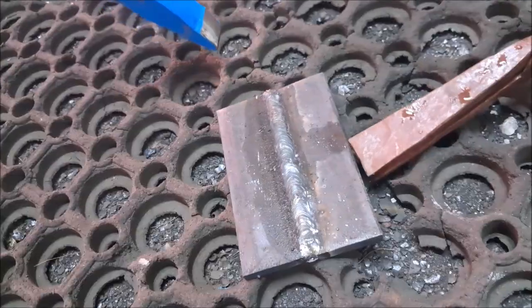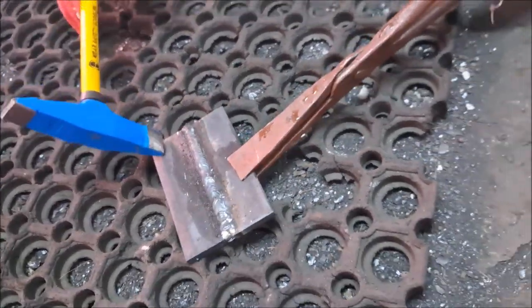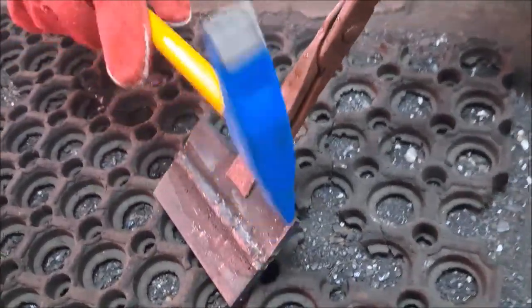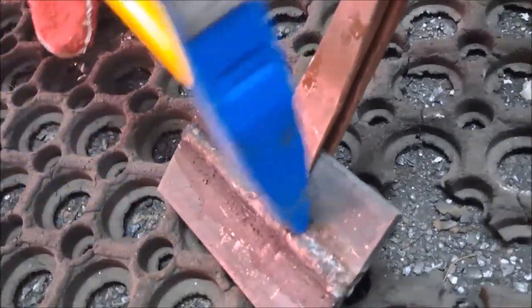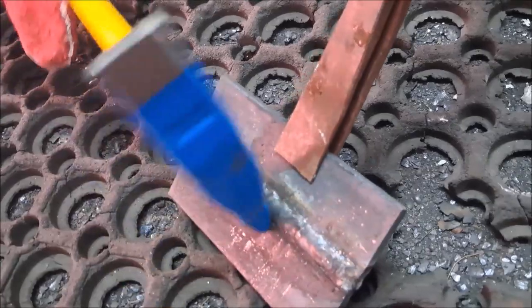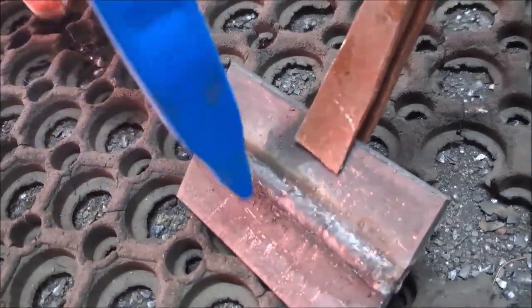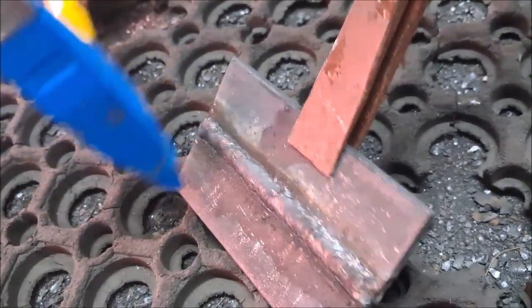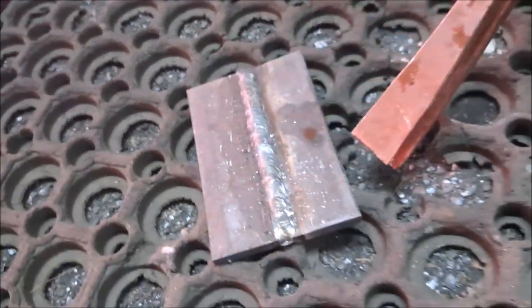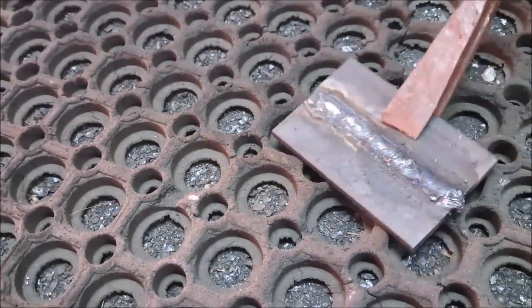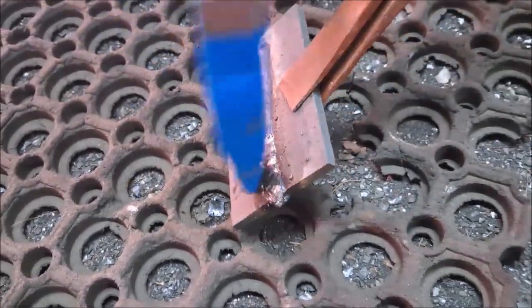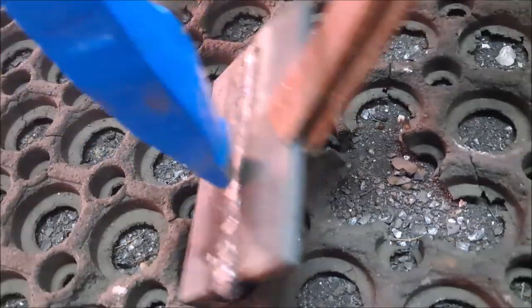The left hand holds the workpiece. Don't hold the workpiece in your hand. Keep it in mind. Don't use your hand. Using the tongs, hold the workpiece. With the other hand, use the chipping hammer to remove the spatters on both sides, in the heat affected zone area.